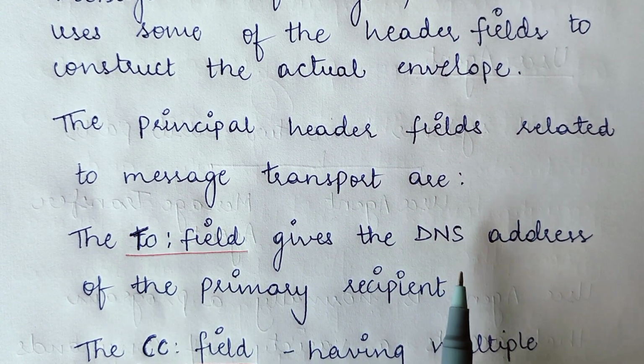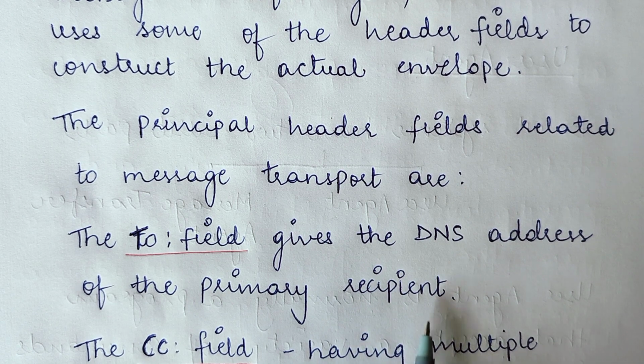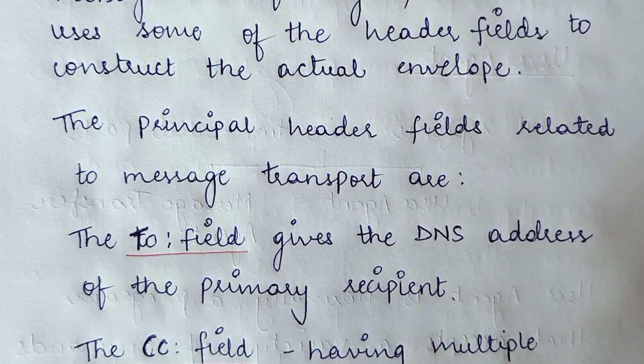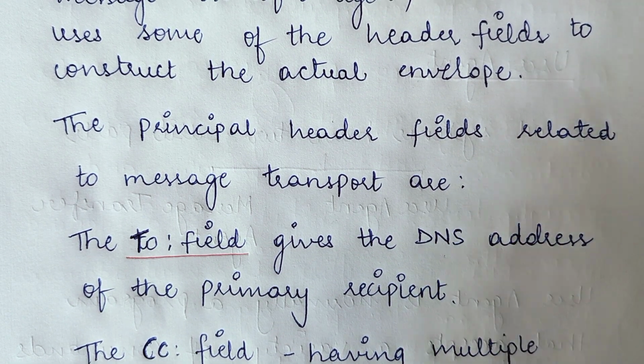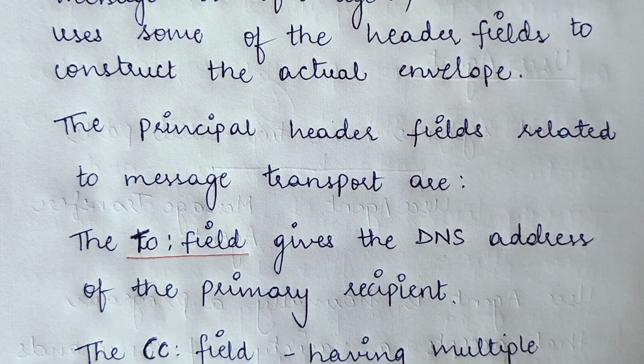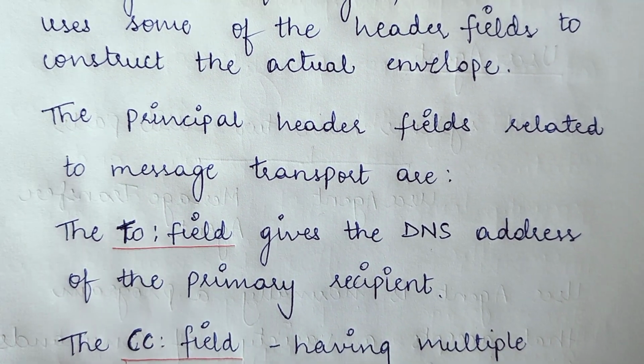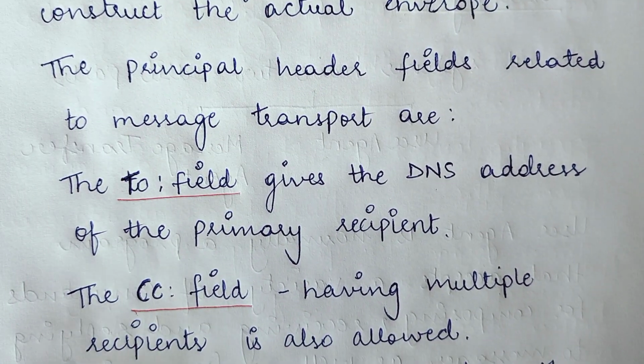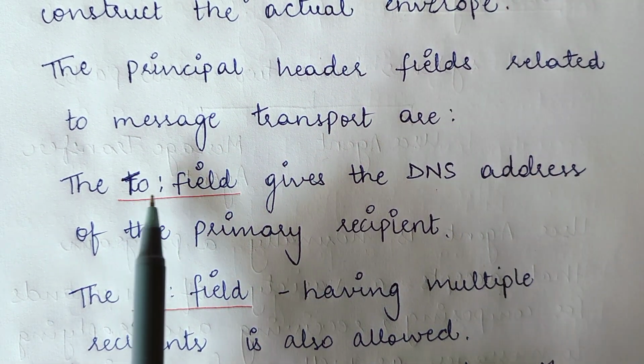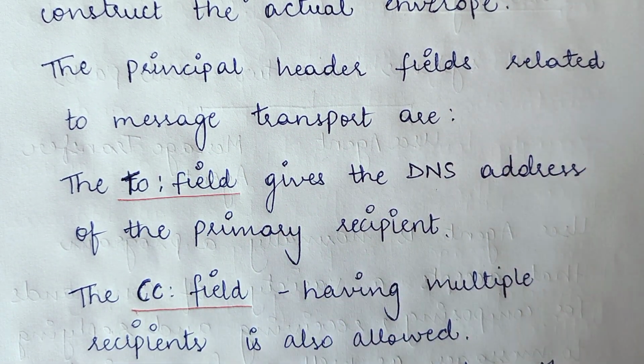The To field gives the DNS address of the primary recipient. A DNS address could be like procomputers@example.com. We have already studied DNS, so I will not repeat it here. In case you want to study it, I will give a link in the description box for the video on DNS. So the To field gives the DNS address of the primary recipient.